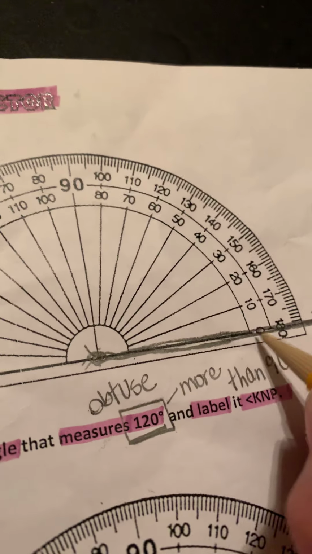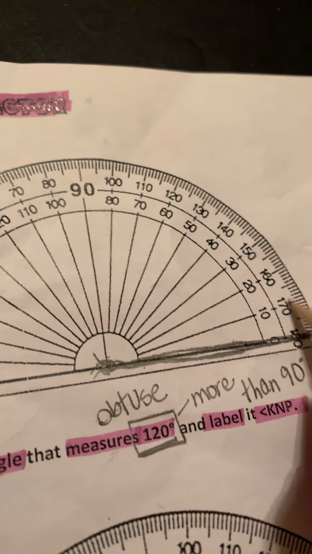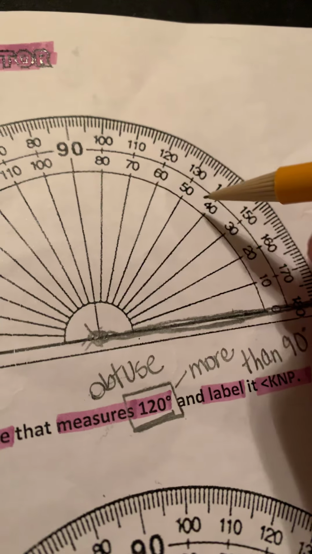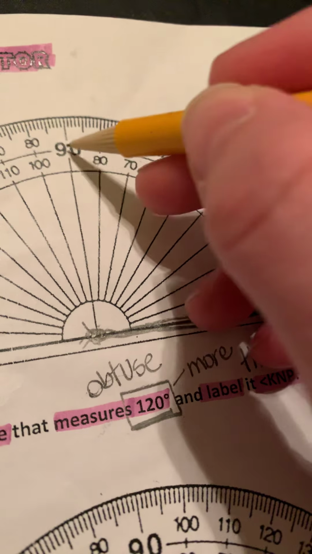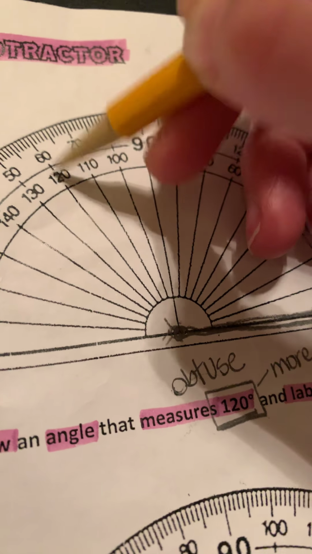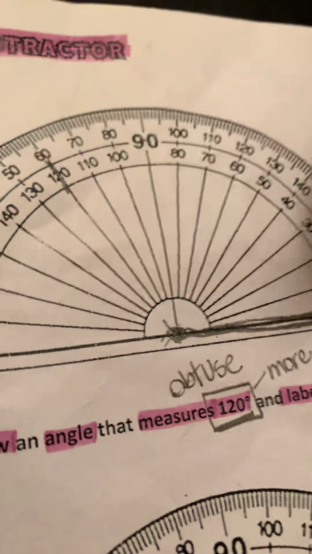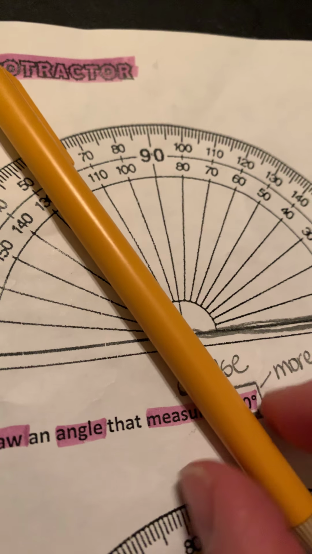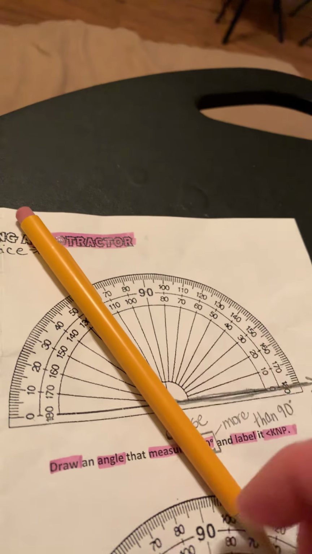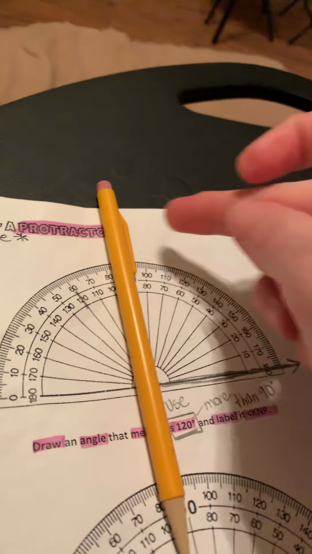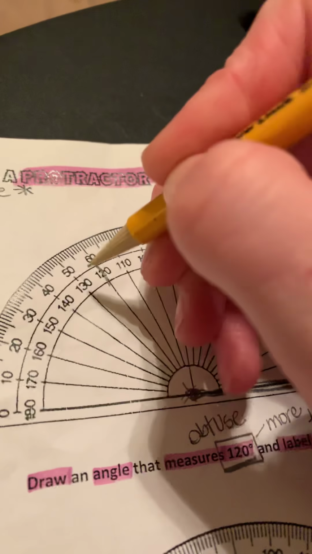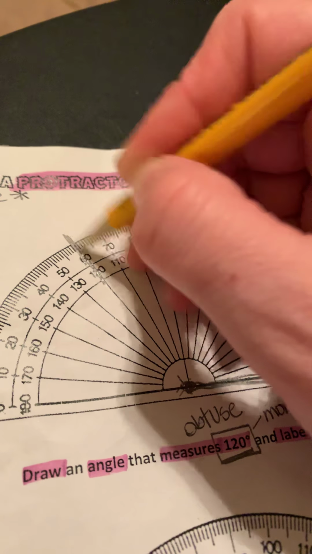All right, so 0. If this is your 0, then you don't jump to 170. You jump from 0 to 10, 20, 30, 40, 50, 60, 70, 80, 90, 100, 110, 120. Before we draw and say this is it, lay your pencil right there. Would this be an obtuse angle? Yes, because this is 90 degrees. There's your capital L, your loser. Anything more is obtuse.